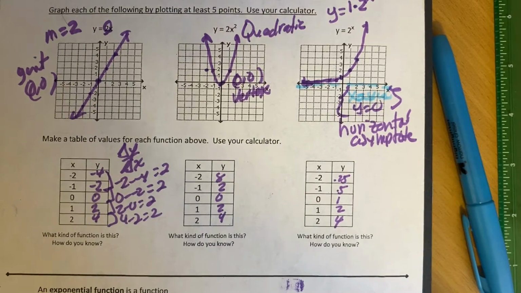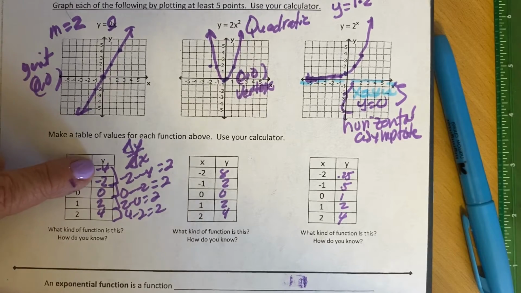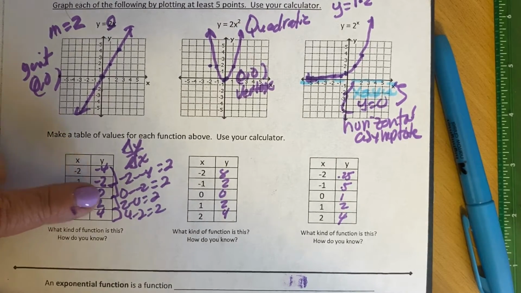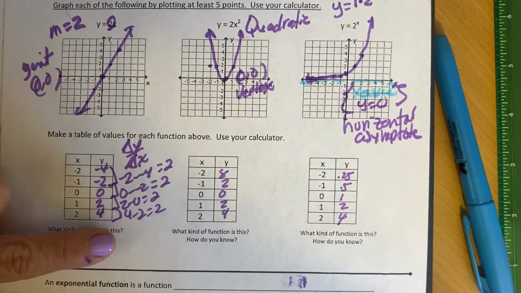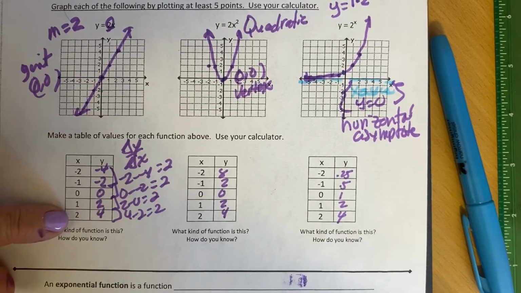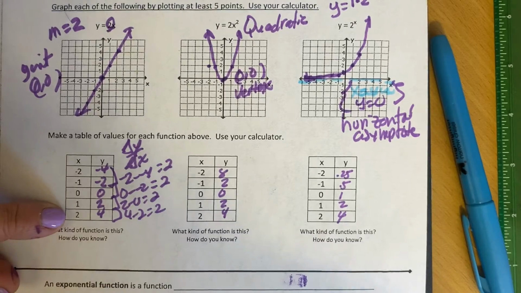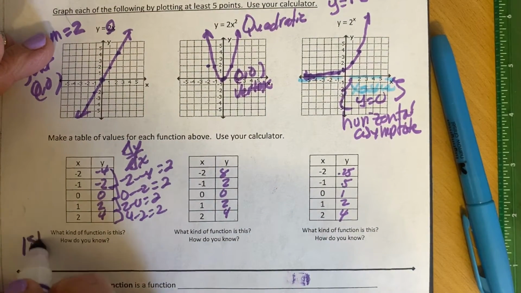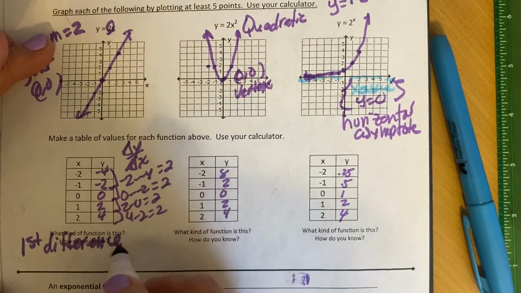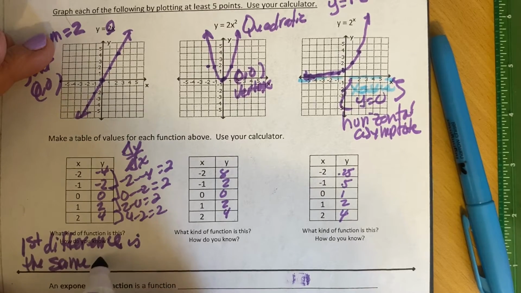I looked at my first difference over here, and so I took negative 2 minus a negative 4, and that is 2. 0 minus a negative 2, which is 2. 2 minus 0, which is 2. And then 4 minus 2, which is 2. I also made sure that my delta x's are the same, and that would be 2 minus 1, so my delta x is just 1. So I looked at the first difference, and the first difference is the same, and this is known as slope.